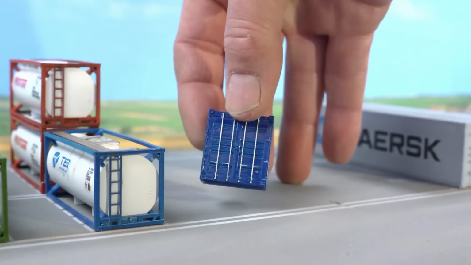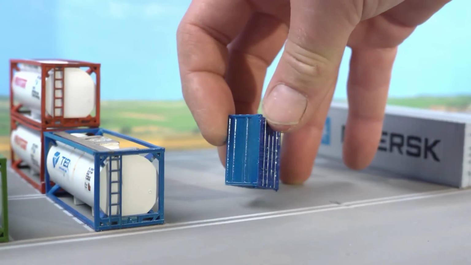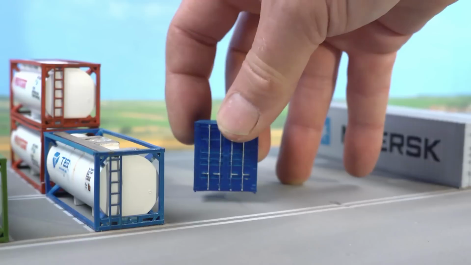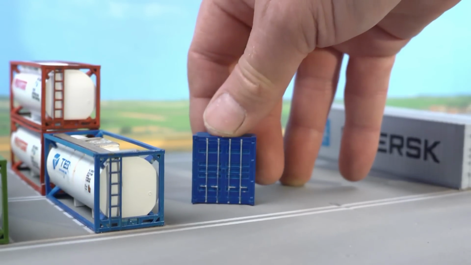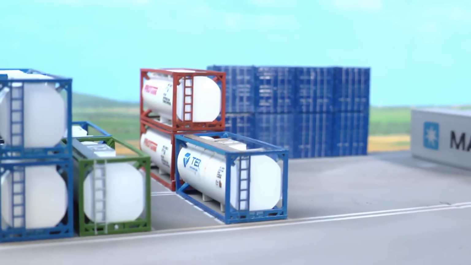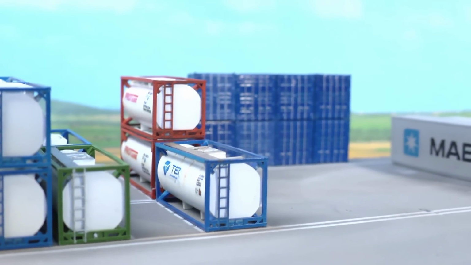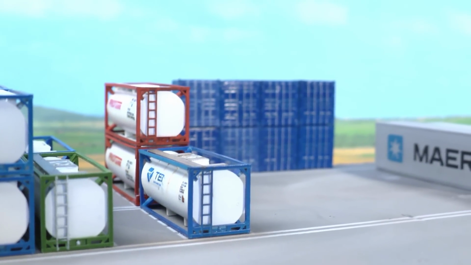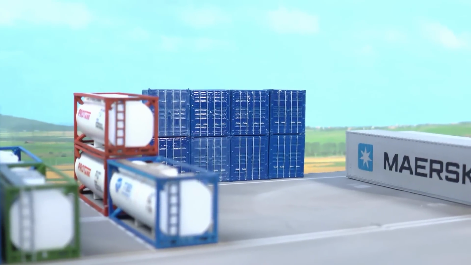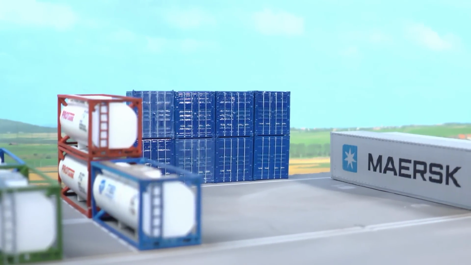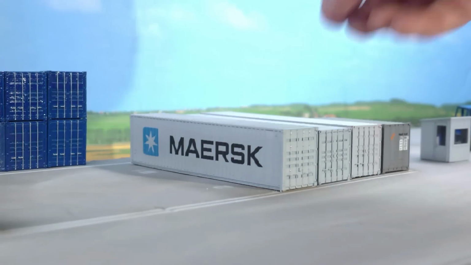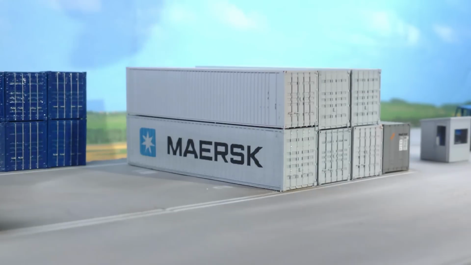I've also included this on the demand from a user. It's a kind of thin container which is intended to be placed against the backdrop. So then you can build entire walls of containers, giving the illusion that you have a huge stack of containers there without the necessity to print them in full size. And of course, once you bought one set of this, you can print as many containers as you like.